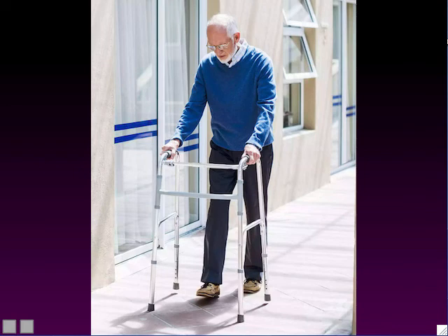Anyway, let's imagine that this person here has something that has made his heart weak. Maybe he has congestive heart failure, but his body's demand for oxygen is going to be the same, and so let's imagine that his resting cardiac output is going to be around 5,000.